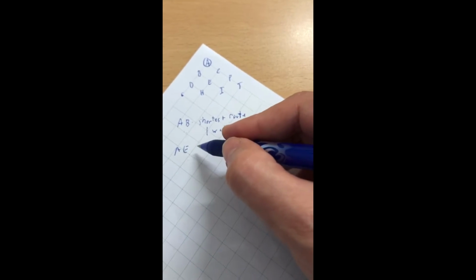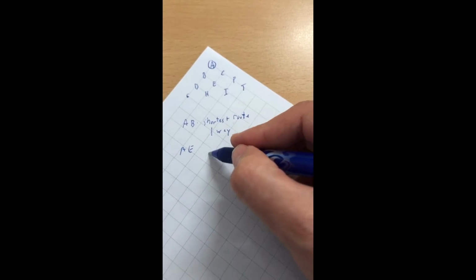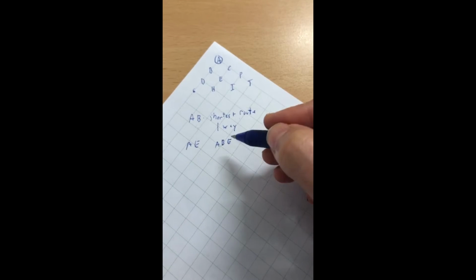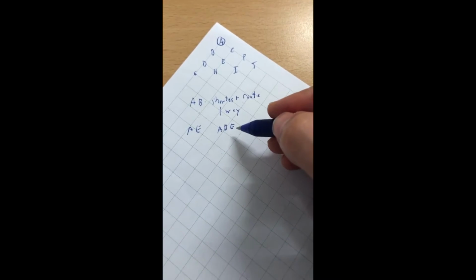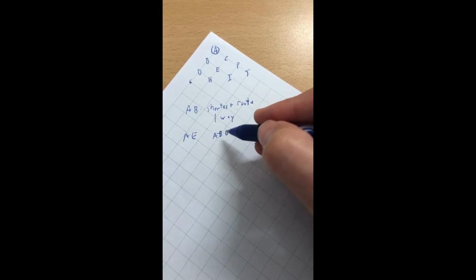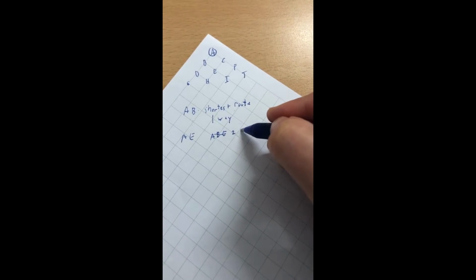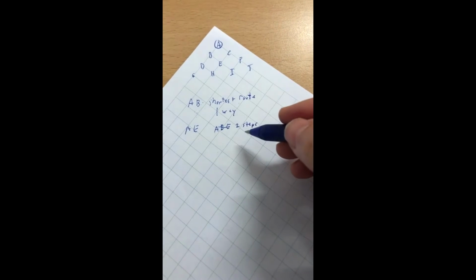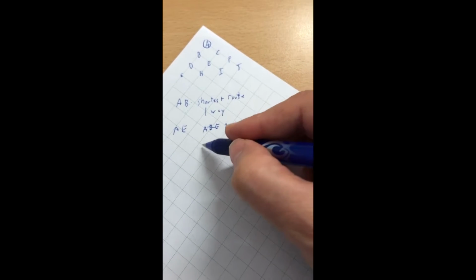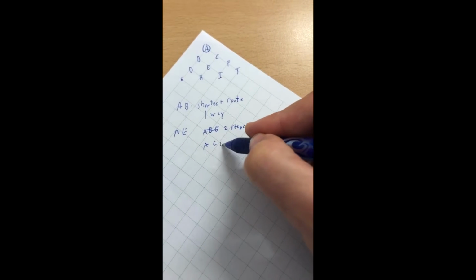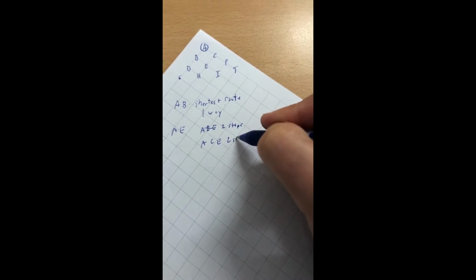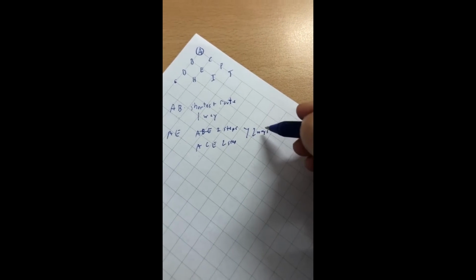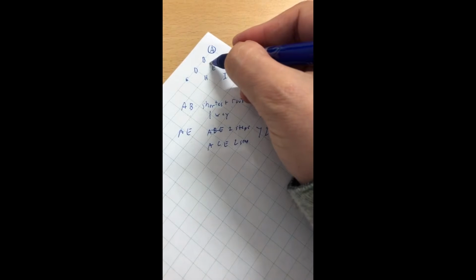You can say, okay, there's A, B, E. That's the shortest route from A to E. Once again, there are other ways. A to B is 1, B to E is 2. Is there another way to get from A to E in 2 steps? Yes, go A to C, and then C to E. That's also 2 steps. So there are 2 ways to make the shortest route, so put the number 2 here.